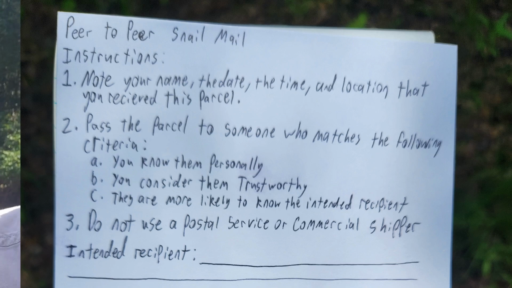Now, the beautiful thing about this peer-to-peer thing is you don't have to know the exact precise location of the intended recipient, because the idea is to use your social network to get it to them anyway. So you don't have to know their exact address. You can kind of know like the city that they're in might be a good designator. You might want to put some kind of occupation. So you might want to say Jim Jones in Kansas, who is a baker.